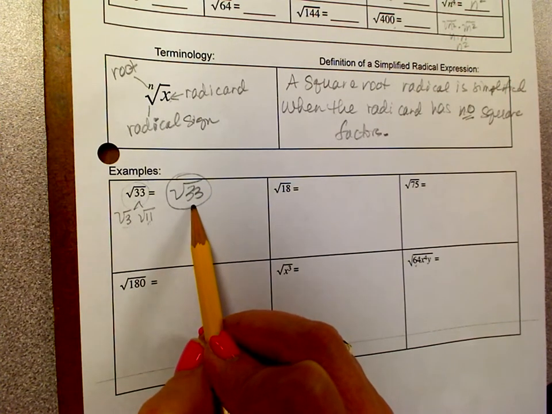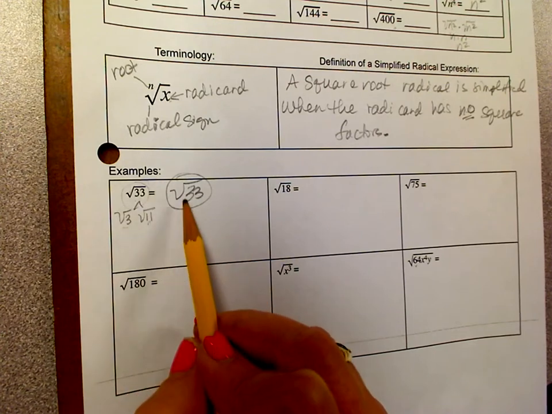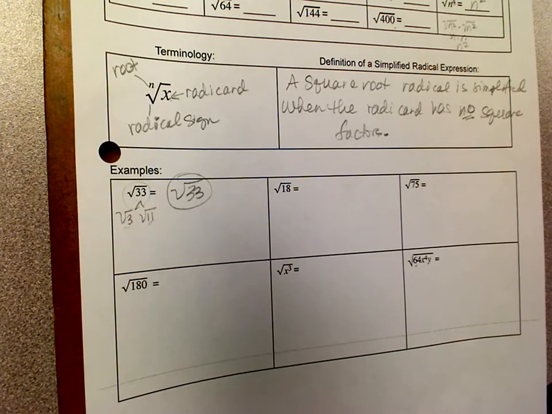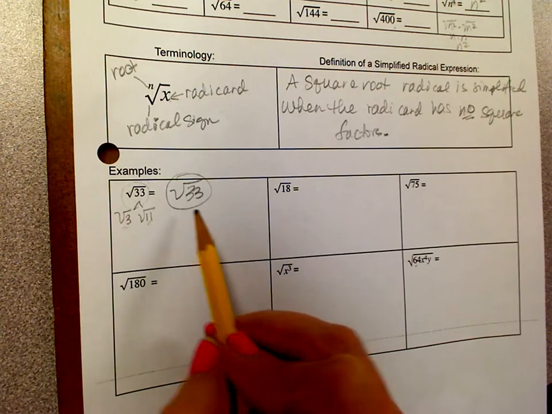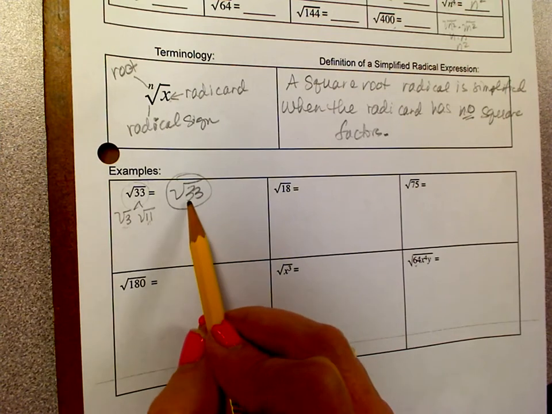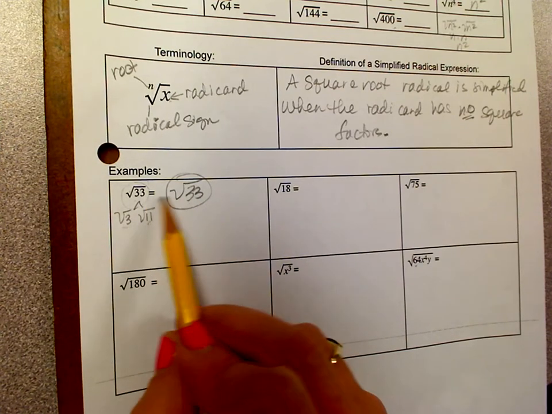Okay, now in this case, when we simplify radical signs, we are not changing it to decimal form. So don't even have a calculator out when doing these. You're doing these all without a calculator. So that's as far as that can go.